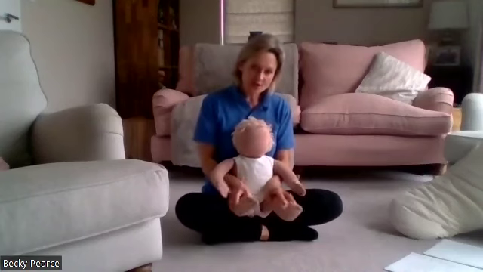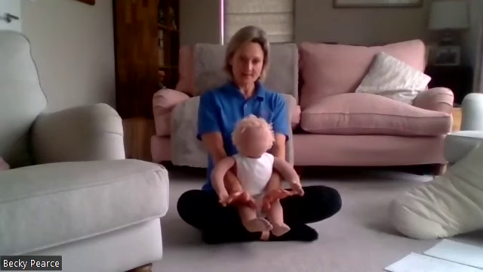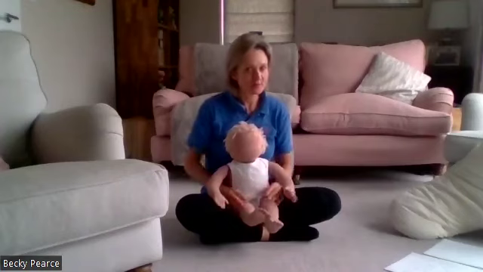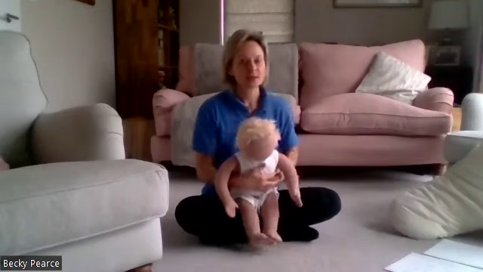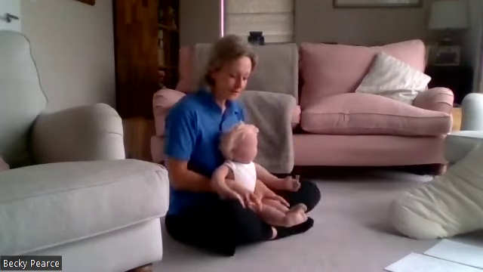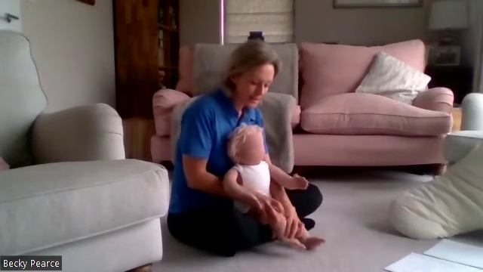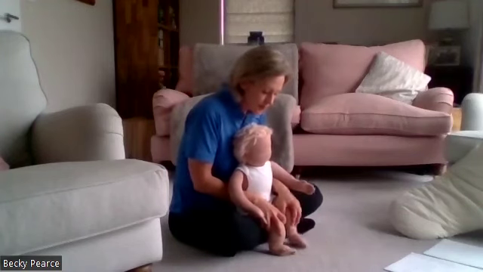What I would do with a child who tends to go quite stiff in standing, I do a lot of preparatory work before I just go into standing. So what you might find helpful is I do quite a bit of 90-90 sitting, which is feet flat on the floor, knees bent.